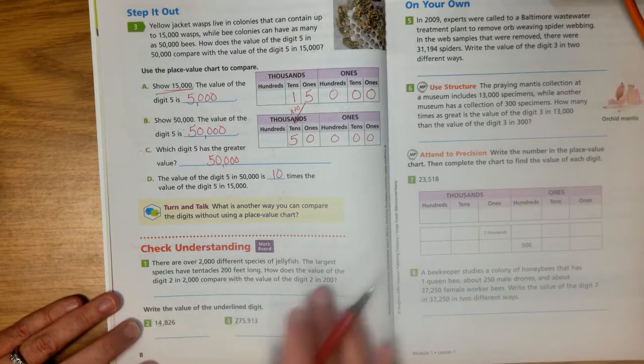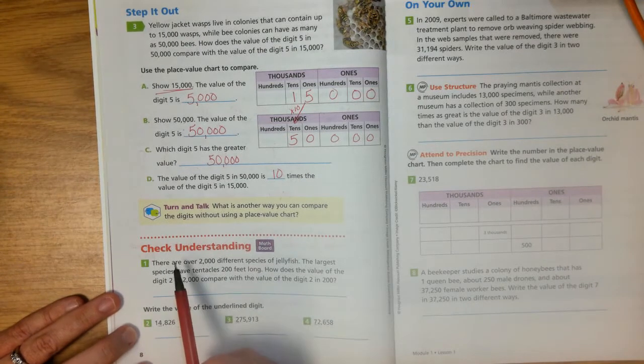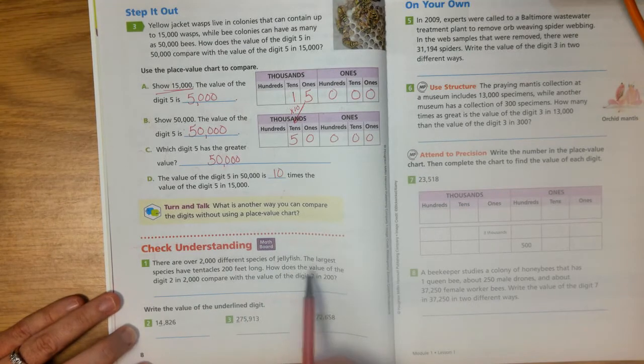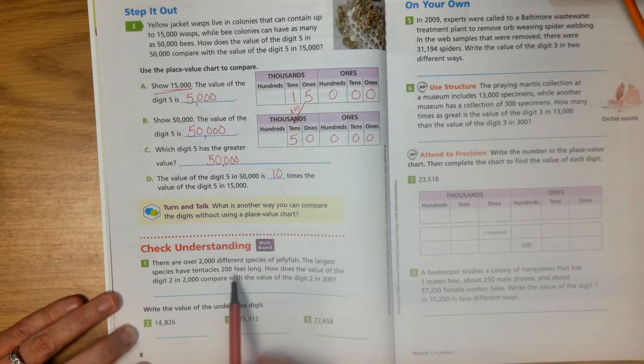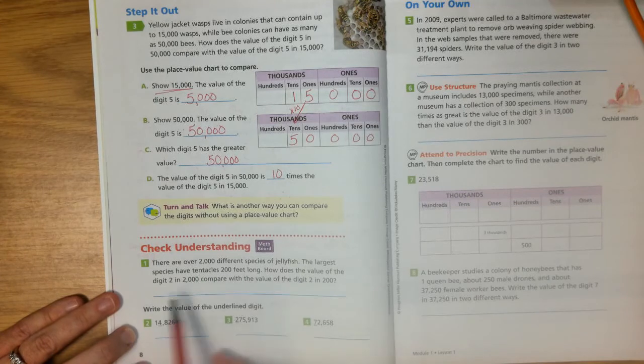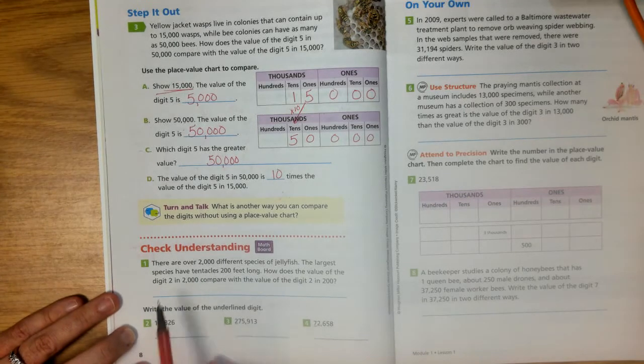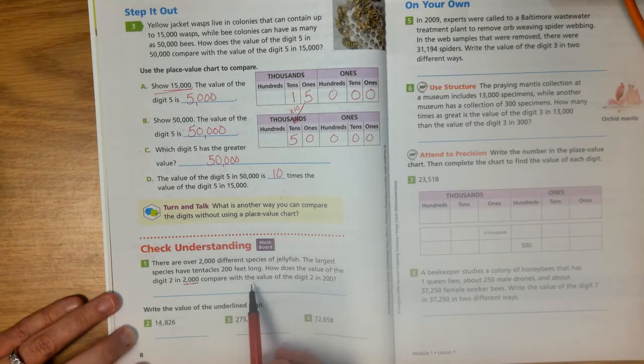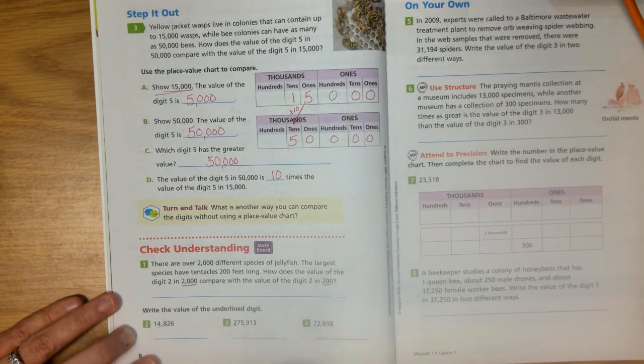Alrighty, so we're going to do the check for understanding. There are over 2,000 different species of jellyfish. The largest species have tentacles 200 feet long. How does the value of the digit 2 in 2,000 compare with the value of the digit 2 in 200?